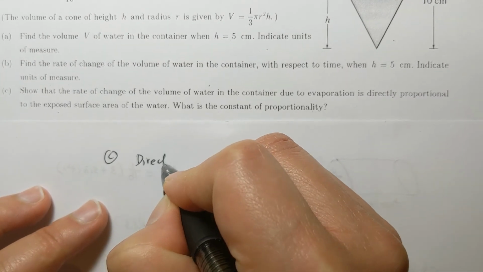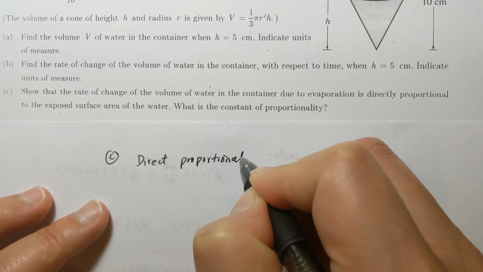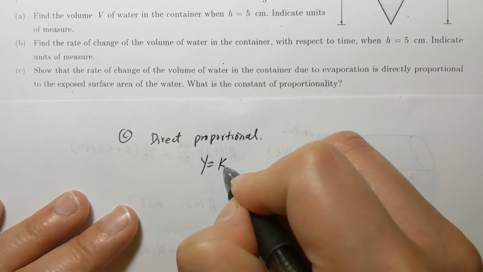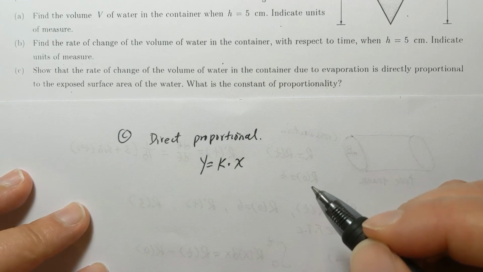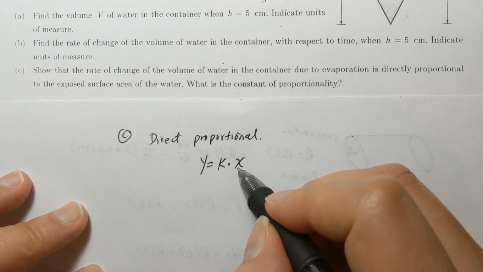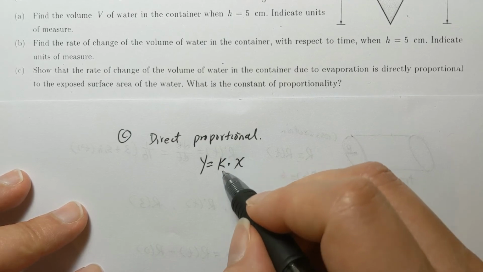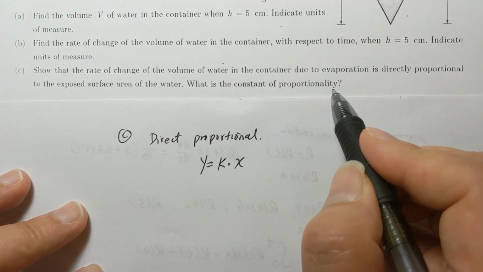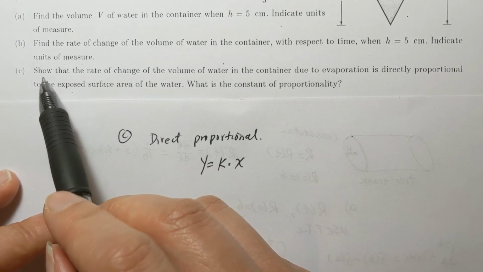Direct proportional. y equal to k times x. That is a function for direct proportion. Okay, y is directly proportional to x. So k is the constant of proportionality. So now we're going to translate this one over here.